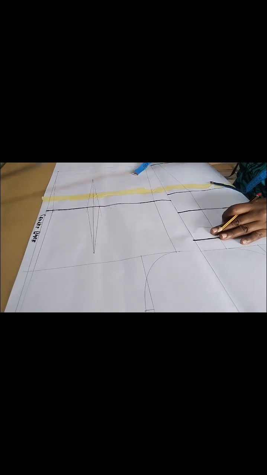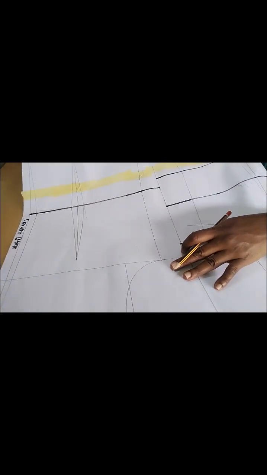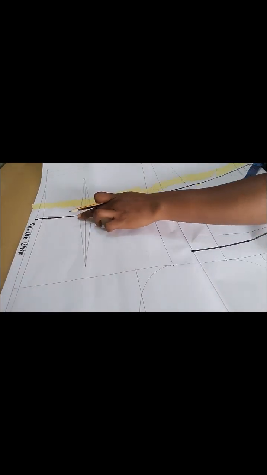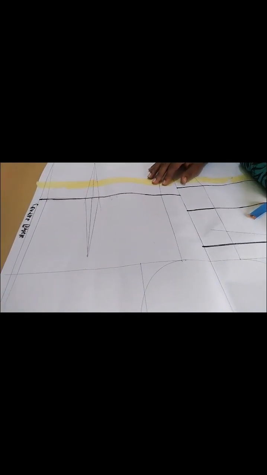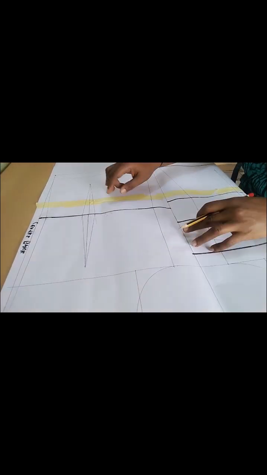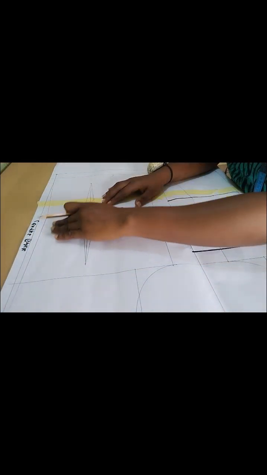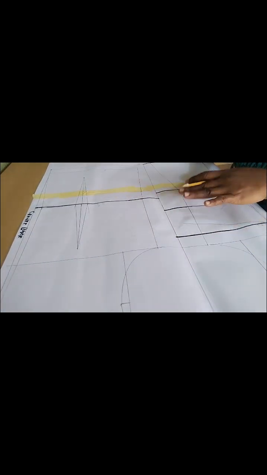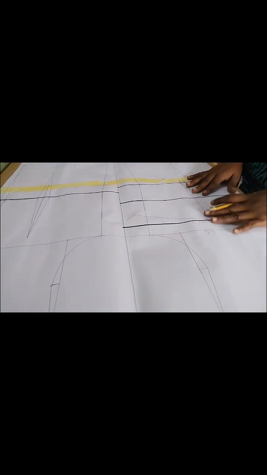You can choose to do it, you can choose not to do it. I hope you can see what I'm doing. This way is going to remove any issue you have with back bulge. It is going to remove all of them. So once you've done this, now our pattern is almost ready. I think we are almost done.